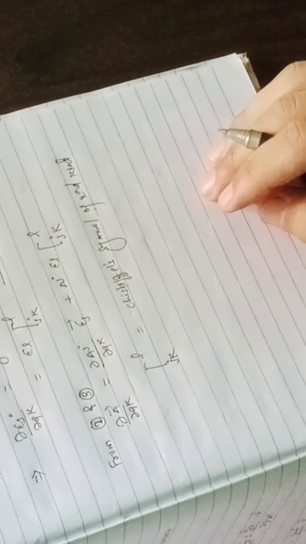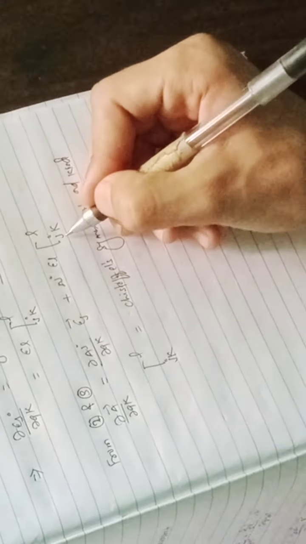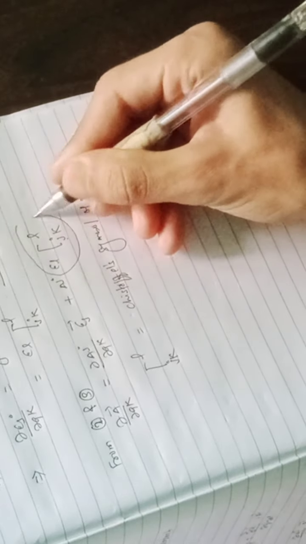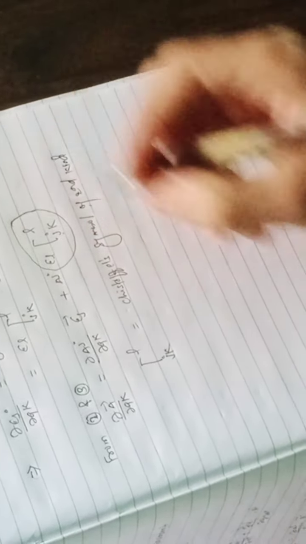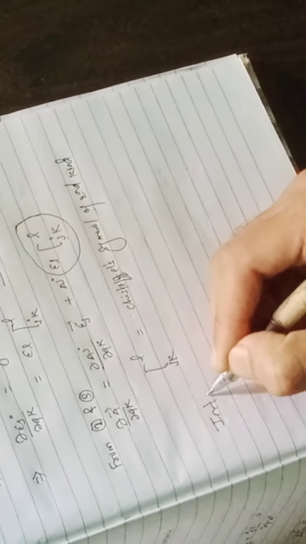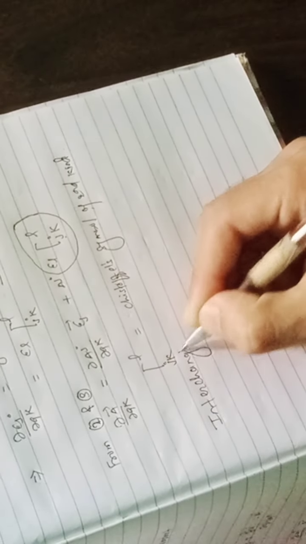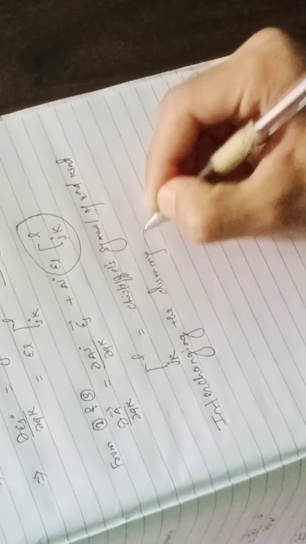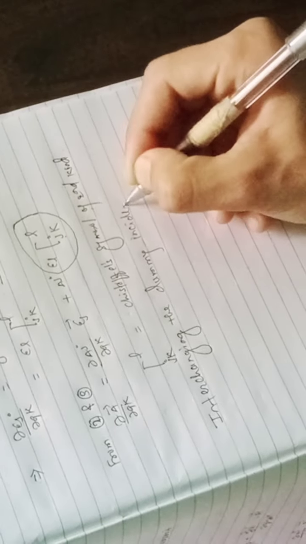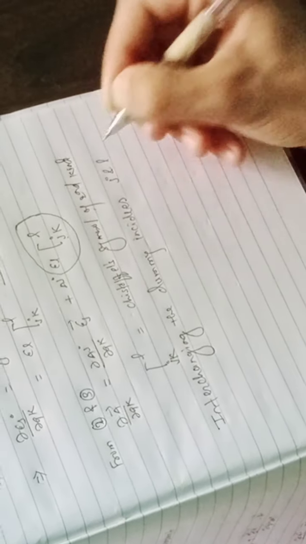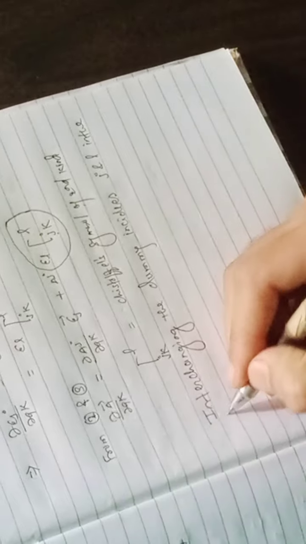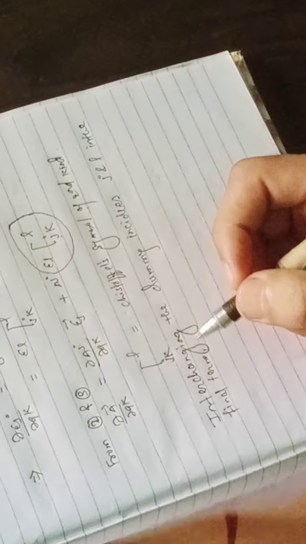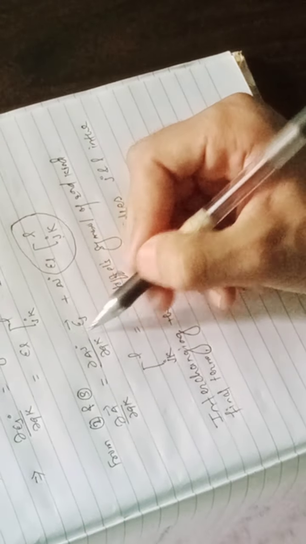Now interchanging the dummy indices j and l in the final term, because we have to take the common ej from there.